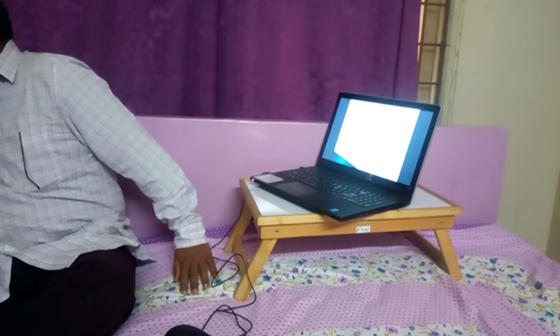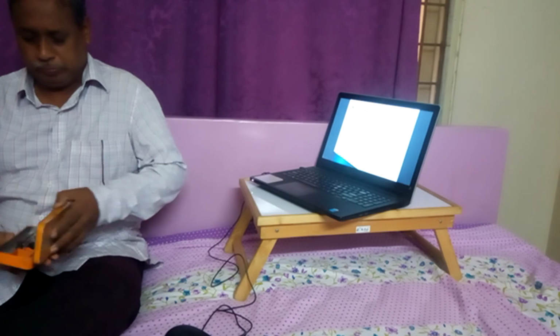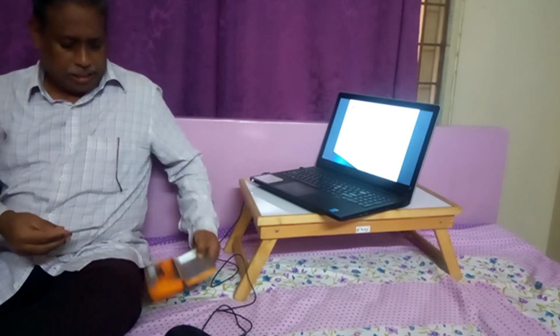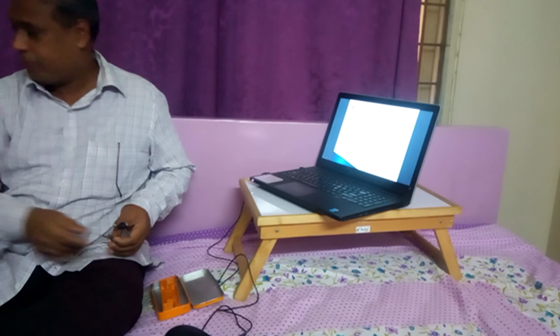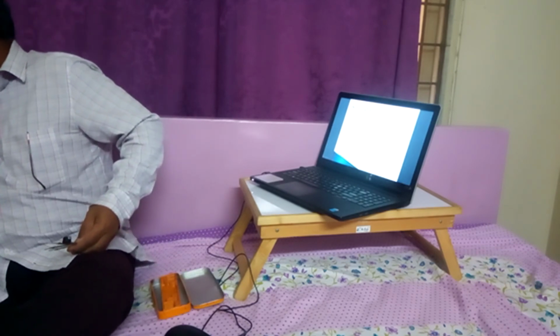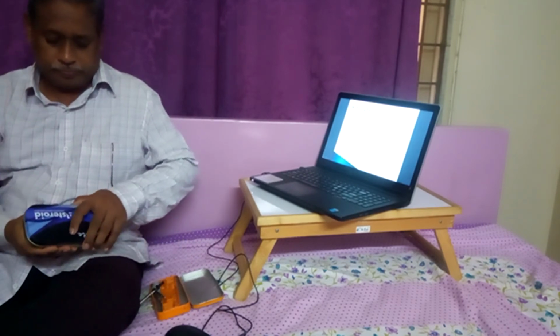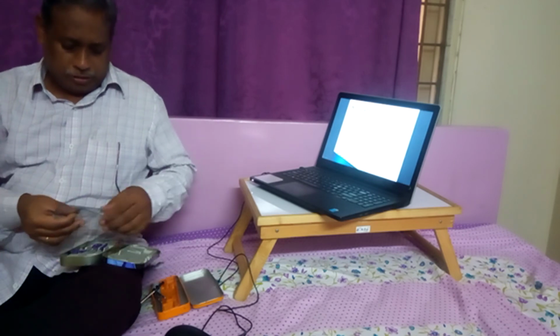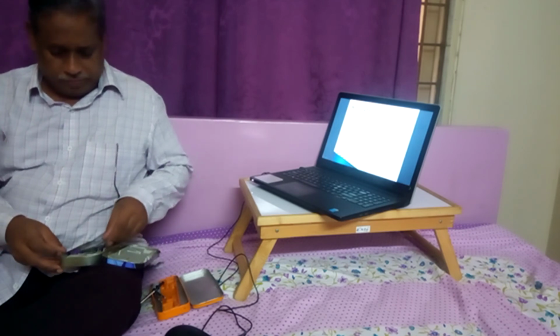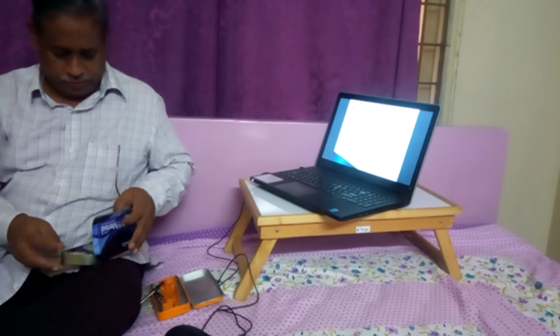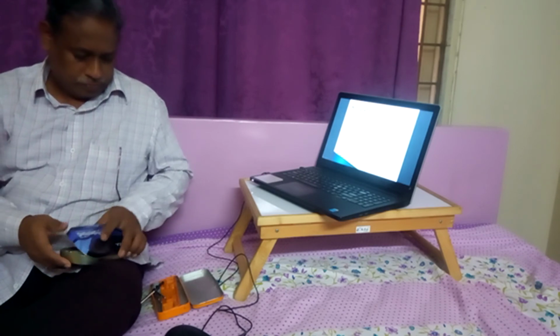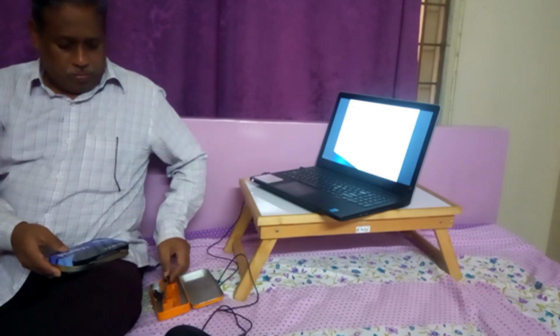We have a small geometry box here: a divider, a compass, protractors, and we use set squares.